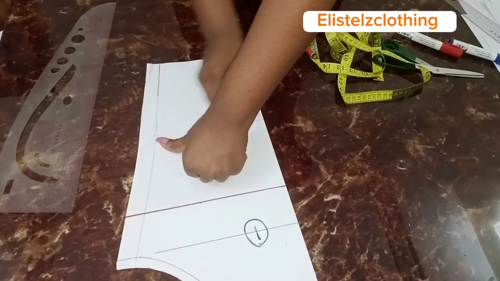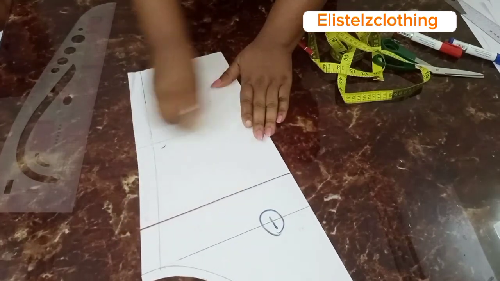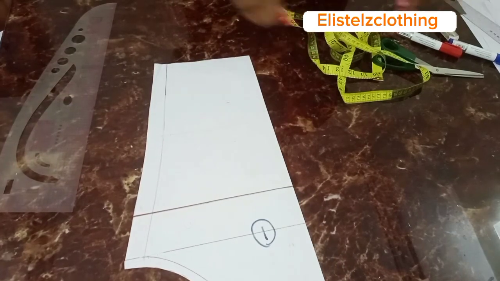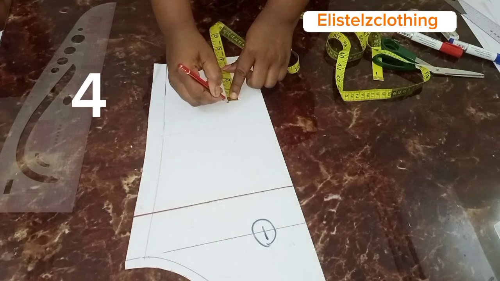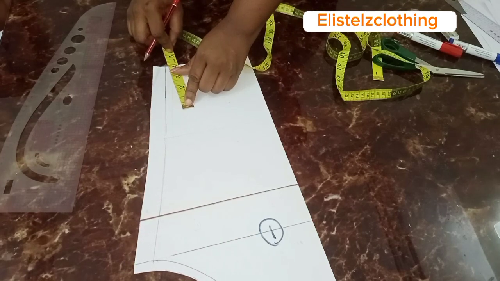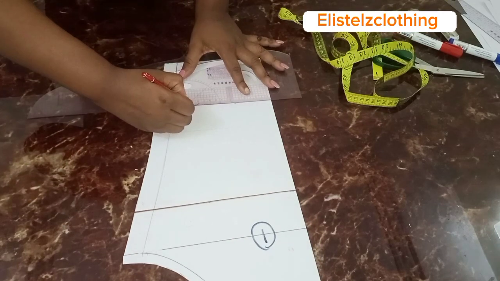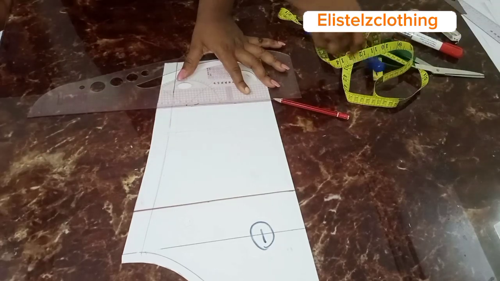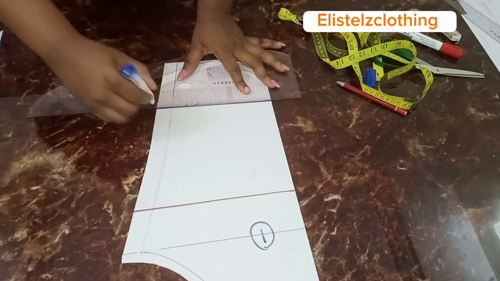Okay, but before I do that, let me go ahead and clean off my initial elbow line. Okay, I had this line marked when I was drafting the basic sleeve. All right, so from the hem of the sleeve I'll go up by 4 inches. Okay, I'll make a mark there and I will connect it using a straight line. All right, then I also go ahead and highlight it.